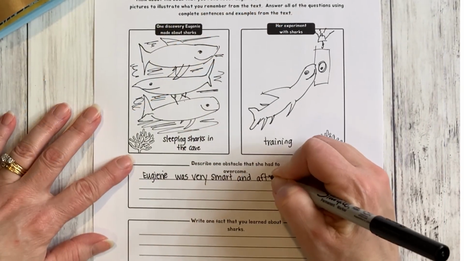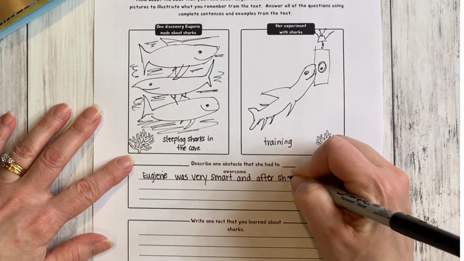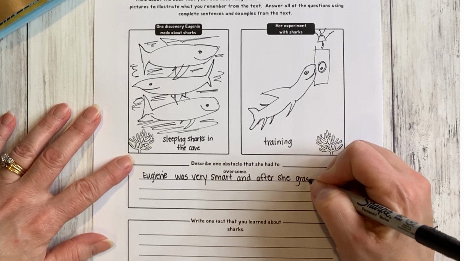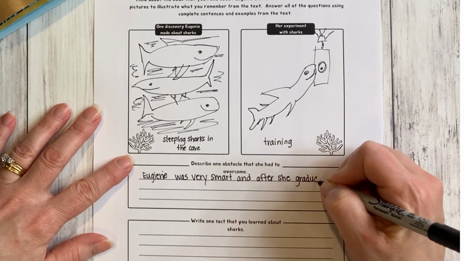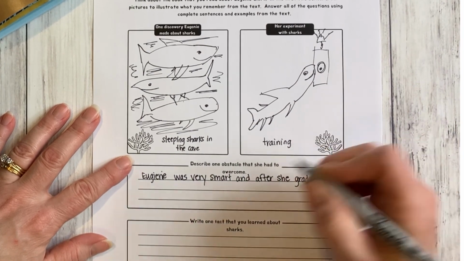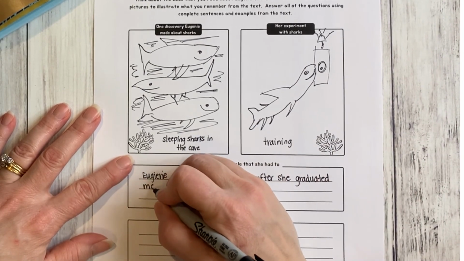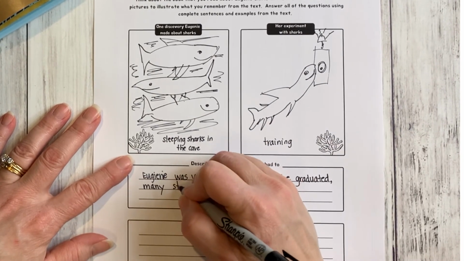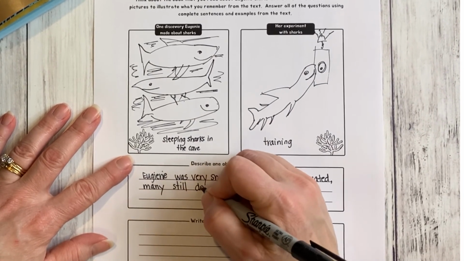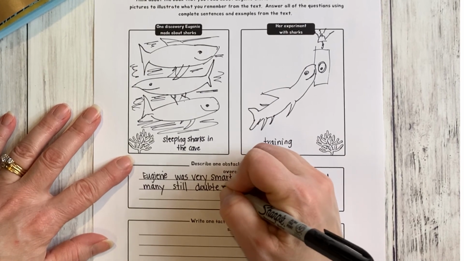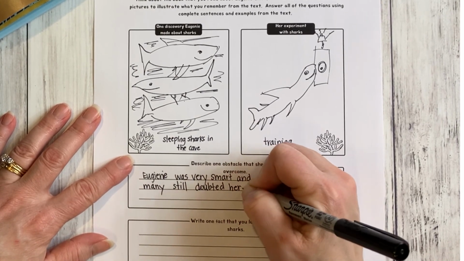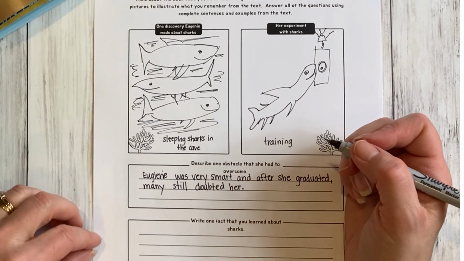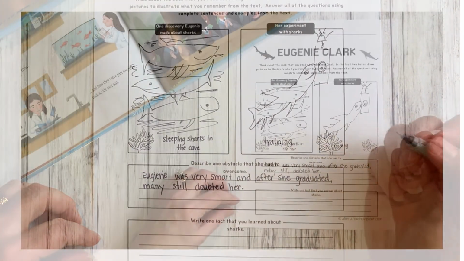After she graduated, many still doubted her. There's that sentence to remind that that's the recalling of that.